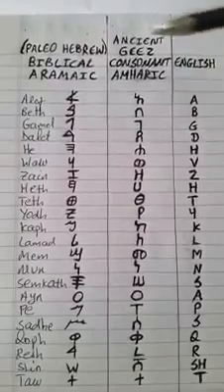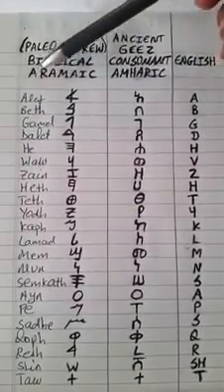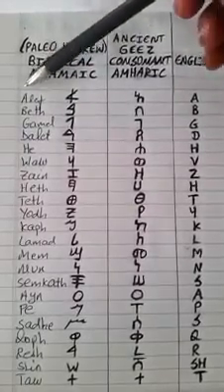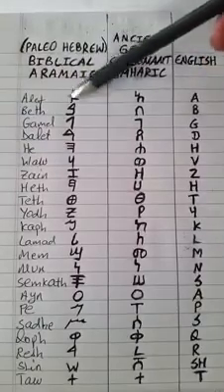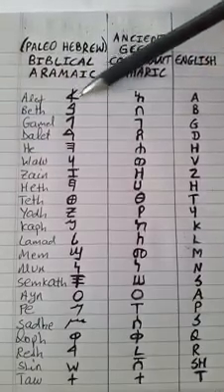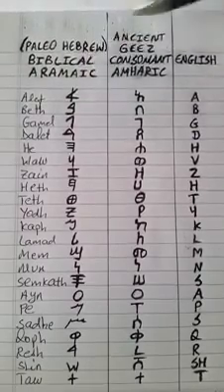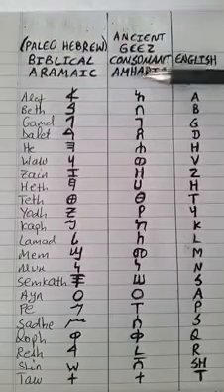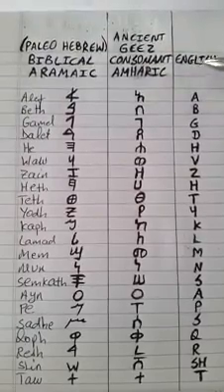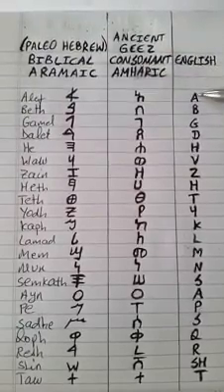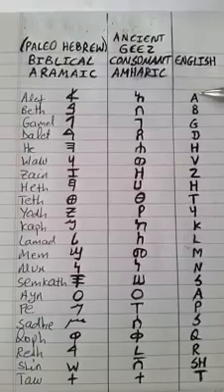So let's start with the first alphabet in Biblical Aramaic, which is Aleph. This is the sign. In Amharic or Ge'ez, it is A, which is represented by the A alphabet in English.